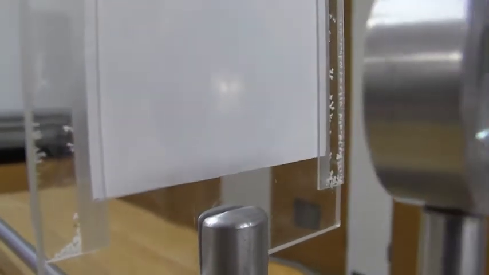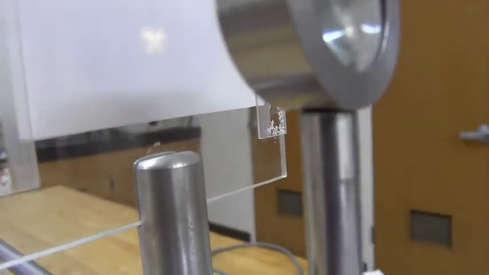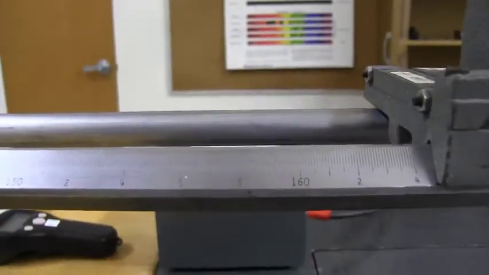All right, this is a tough focus. You can see, there we go. And so this is still at 168.